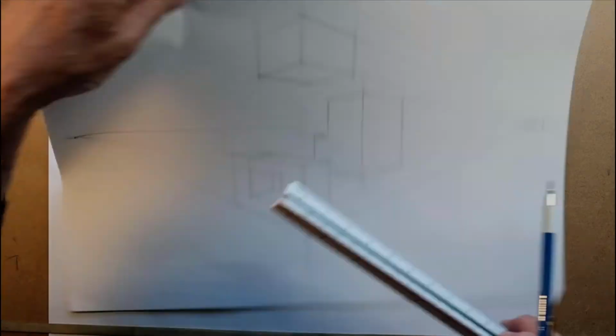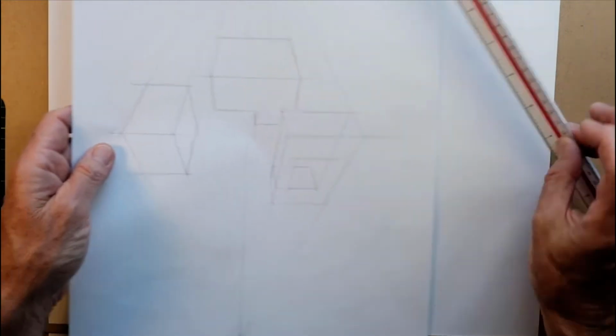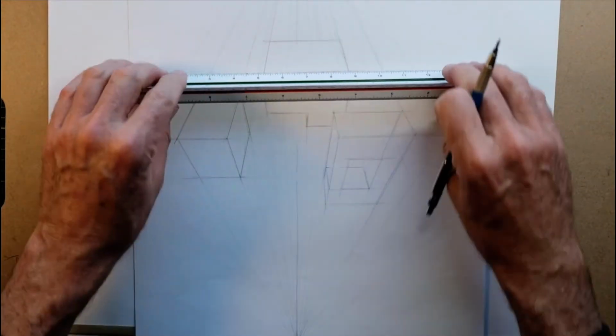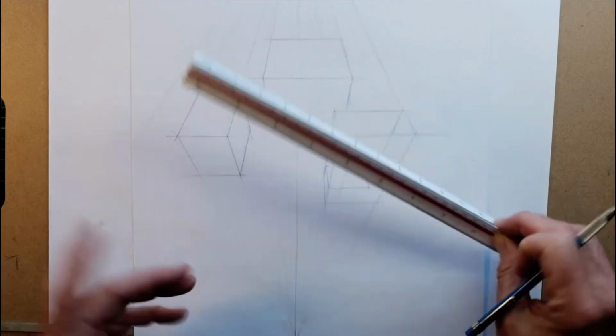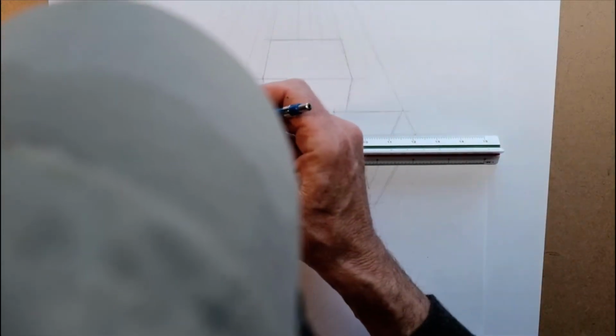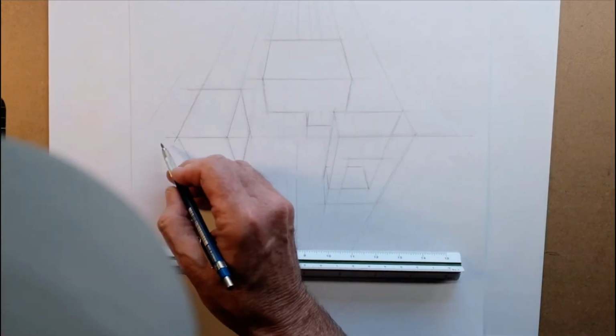Then you could do some vertically as well. Now, it's a little bit harder to do it vertically because you don't really have many. You could use the edge of your ruler. For example, I could find one, and I could use that as my master.